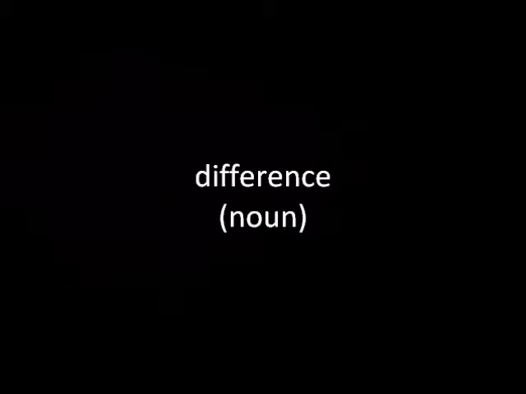The new central heating has made an enormous difference to the house. The questionnaire showed vast differences in what kind of product people want. The study explores the differences between the way girls and boys talk. There are few important policy differences among the main parties.